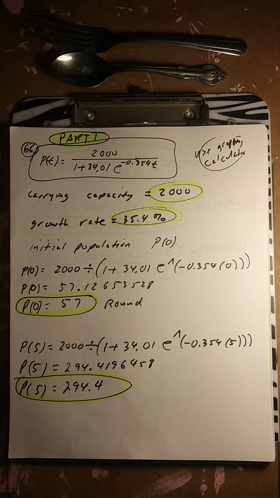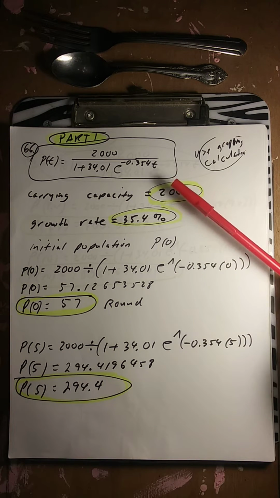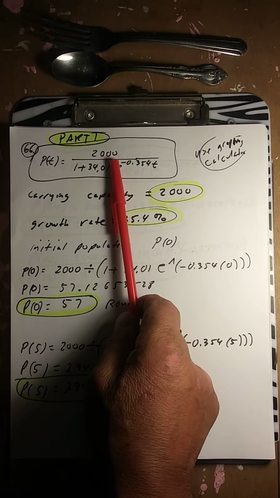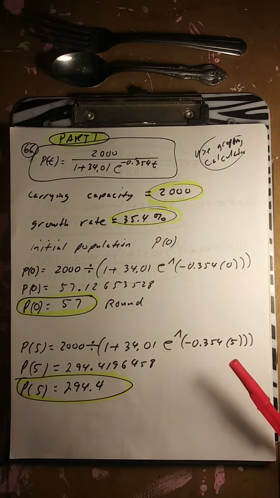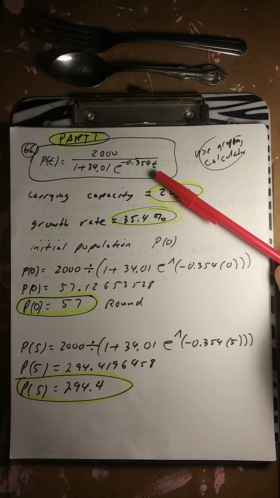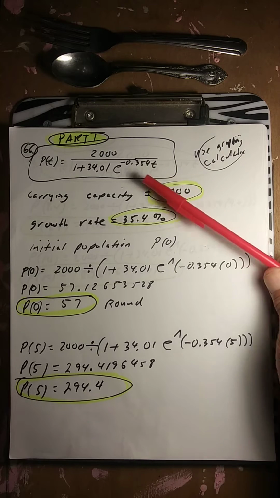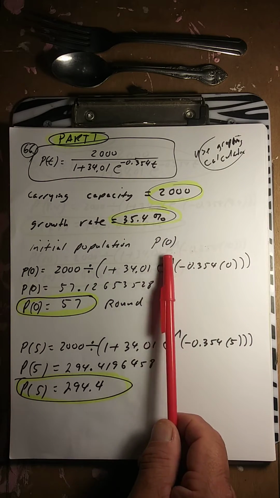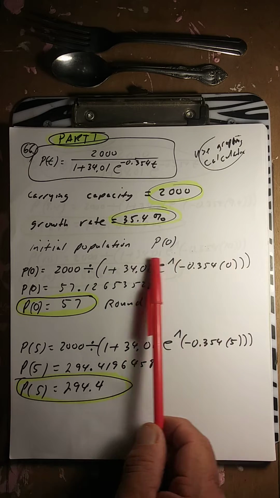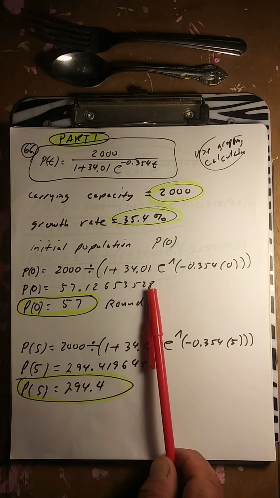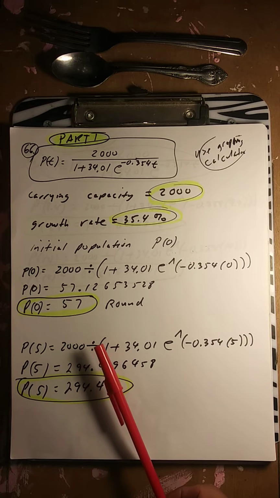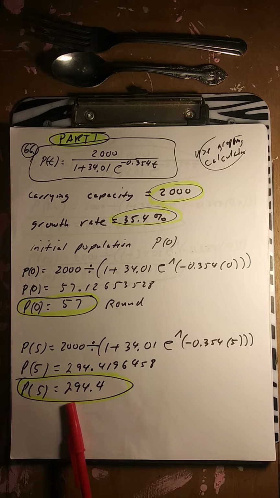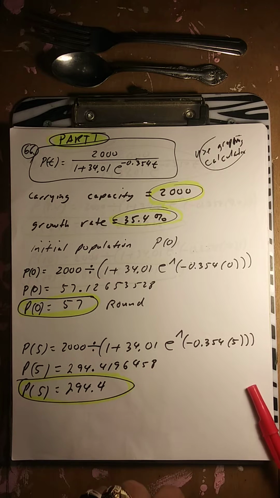All right, this one. P of t is that function right there. So carrying capacity, what's the most ever possible? It's going to be 2,000. That's the carrying capacity of this exponential function. The growth rate, I got this from here because this is 0.354. Move the decimal over 2 places, 35.4%. And the initial population is P of 0. You put 0, put it in your graphing calculator exactly like this. You're going to get this number here, but I rounded it up to 57. P of 5, same thing, put it all in there and round it off to 294.4. Put it exactly like that in your graphing calculator.